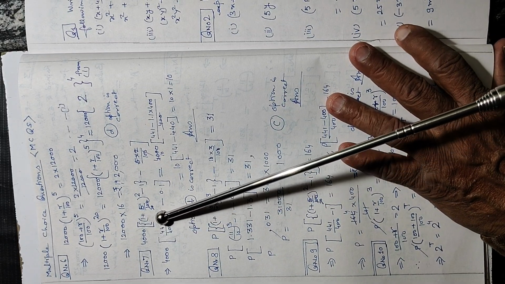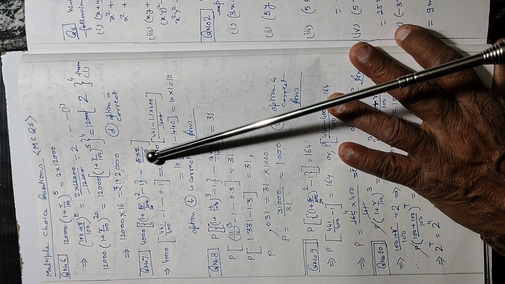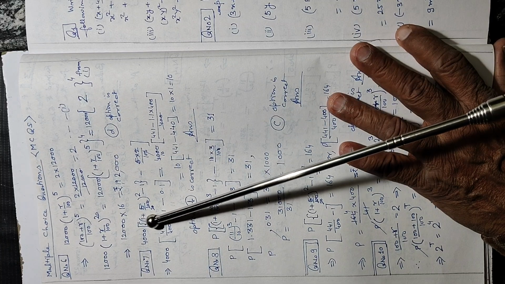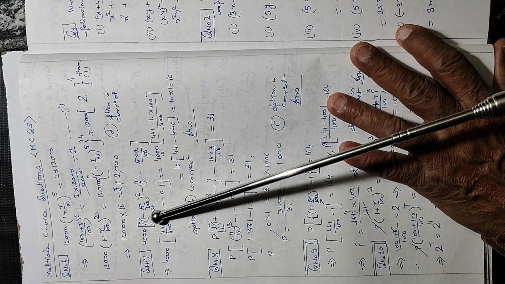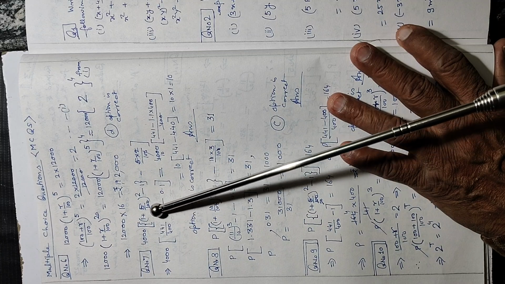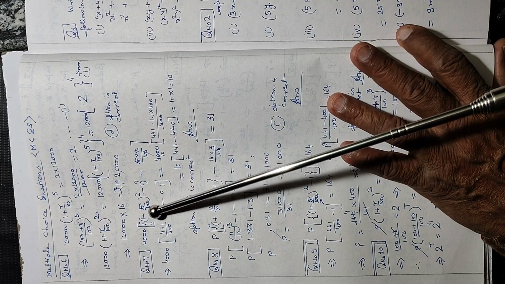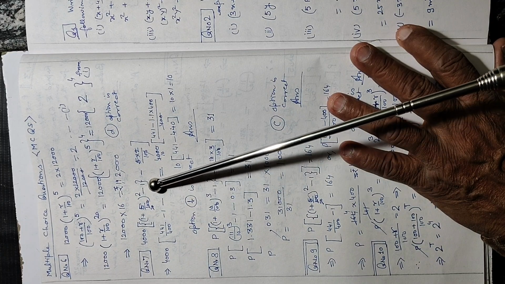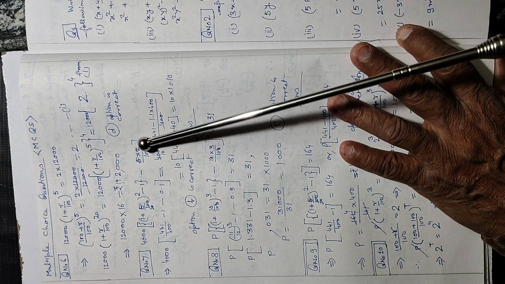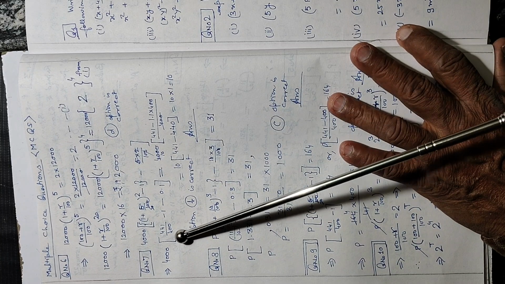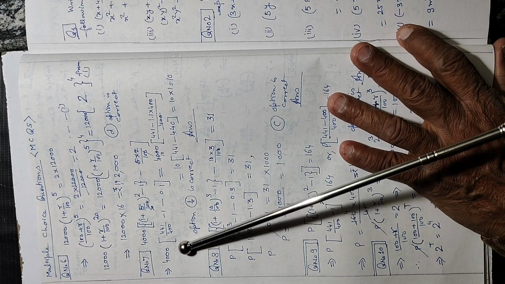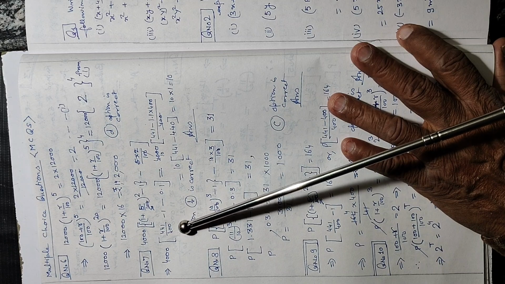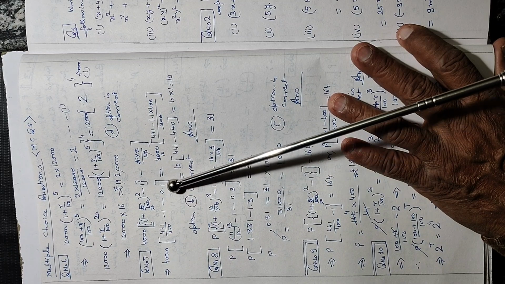4,000 inside the bracket. This principal is the principal for simple interest and also for compound interest, so we kept it outside. 1 plus 5 by 100 whole raised to power 2. This will be the amount. Minus 1 means that is the compound interest. So minus 1 minus simple interest, that is 5 into 2 by 100, that is 1 by 10. So it will be equal to 4,000 outside of the bracket as it is, 441 upon 400 minus 1 minus 0.1.